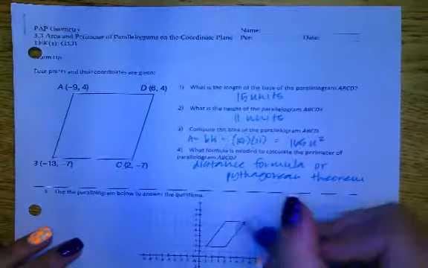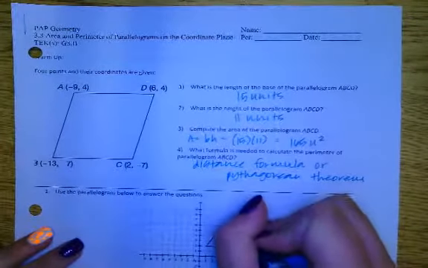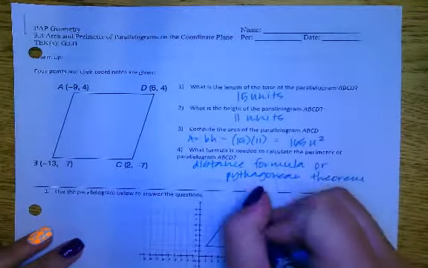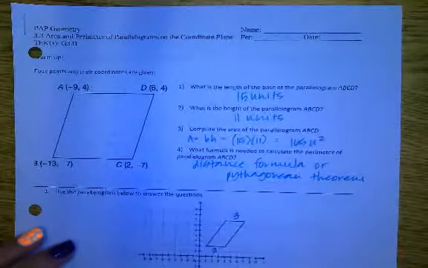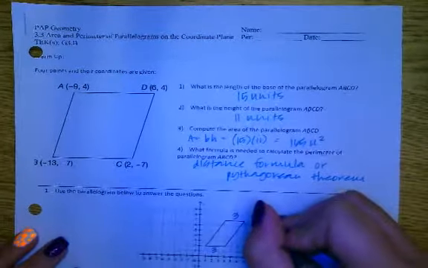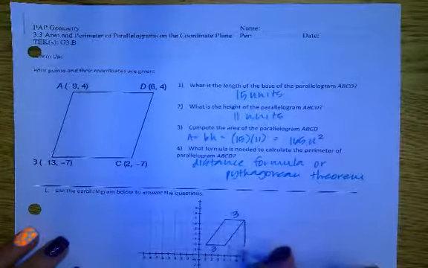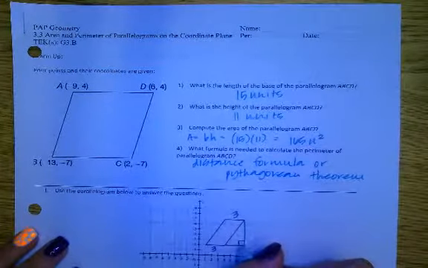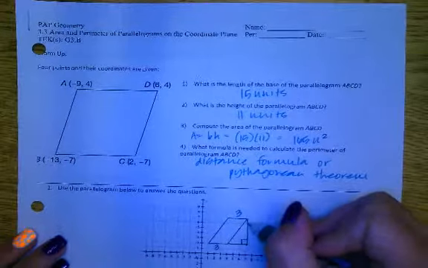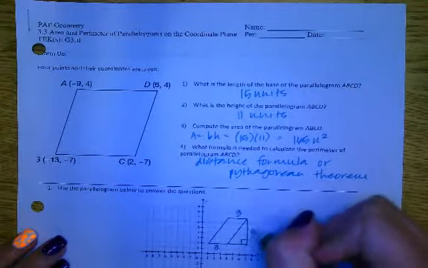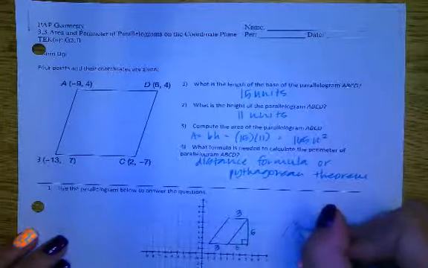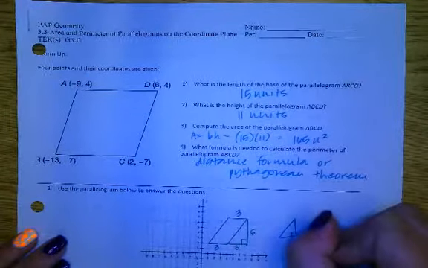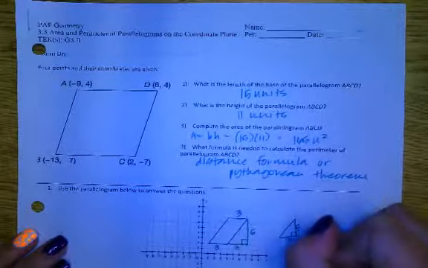Okay, perimeter. I know that my bases are how many units? 3. Okay, now you need to find my slanted sides. I'm going to use Pythagorean theorem. You can use whatever you would like. So I know I need to solve for the hypotenuse of a right triangle with legs of 5 and 3.